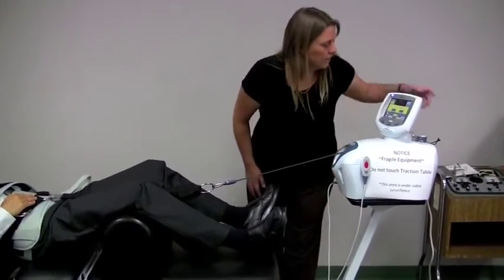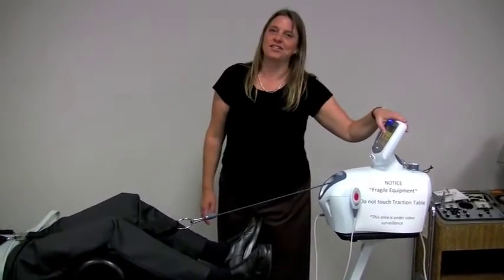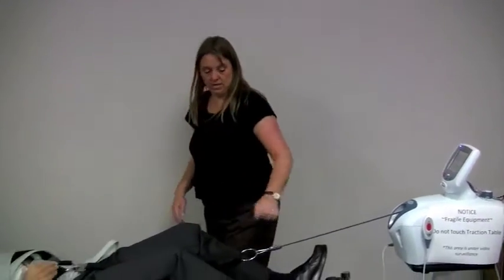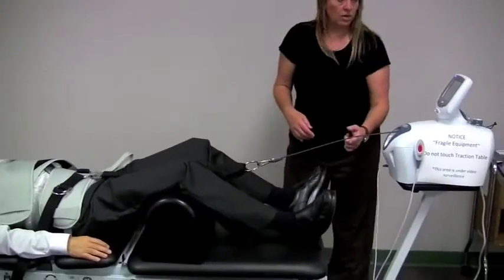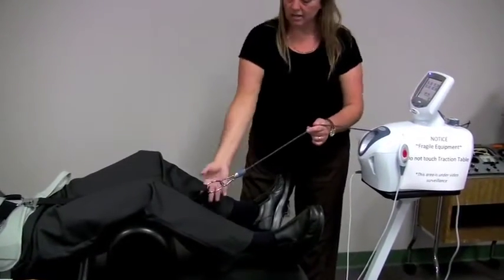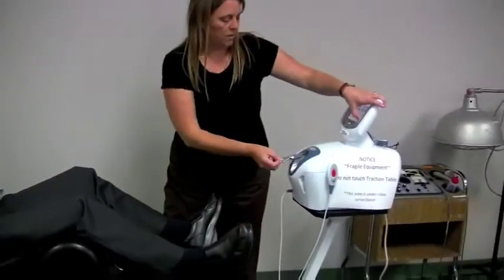Traction's over. Do you want to save this to your patient treatment card? No, I don't today. Let's go ahead now and watch him get off of the table. So I need to, again, use this rope release. Make it loose, lock it loose, unhook it, bring it down, and it's probably better to put the rope away.